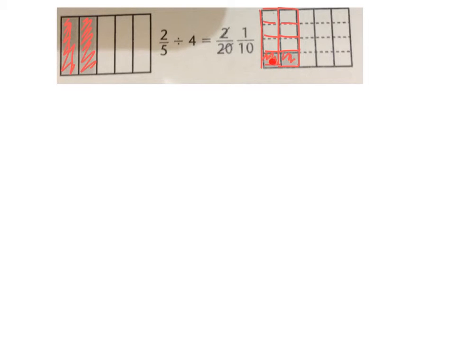because I've got 1, 2, 3, 4, 5, and I've got 1, 2, 3, 4 rows of 5, each one of those is 1/20th of the whole shape. And there's 2 of them, 2/20ths, which cancels down to 1/10. Now there's 2 ways that I can do that.